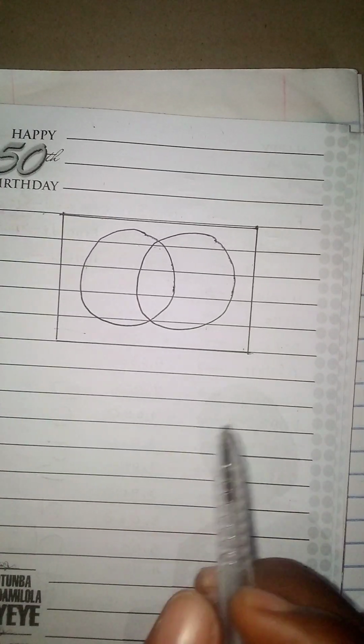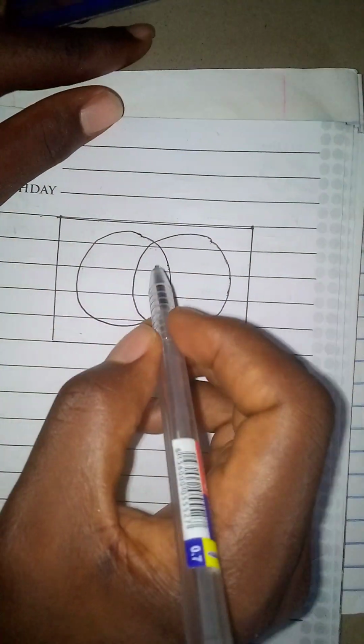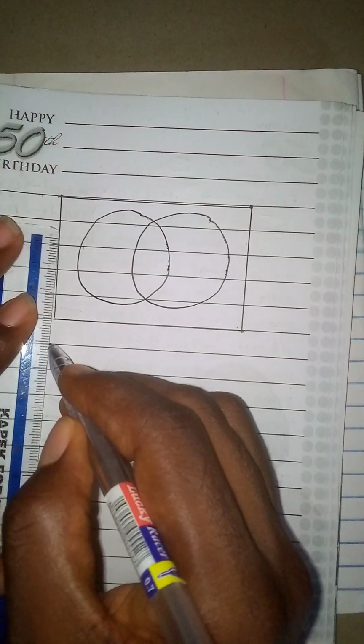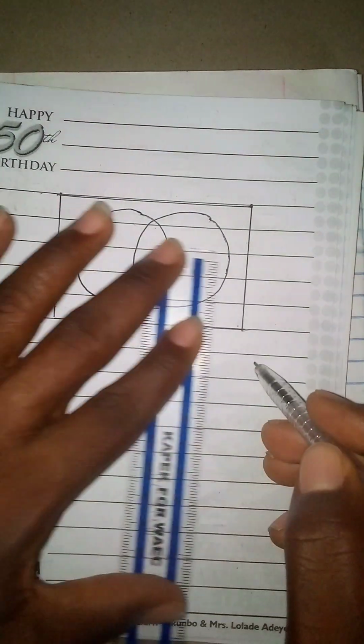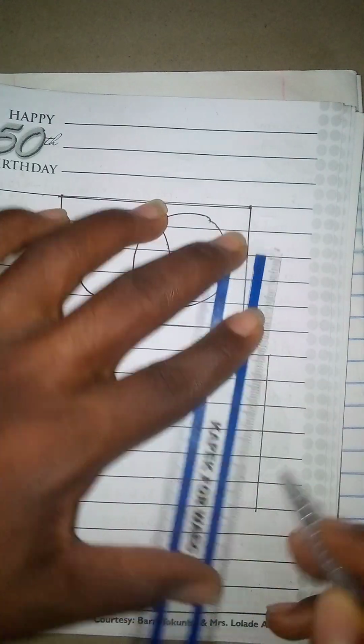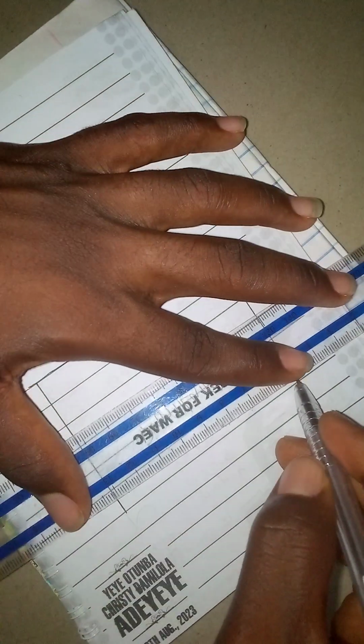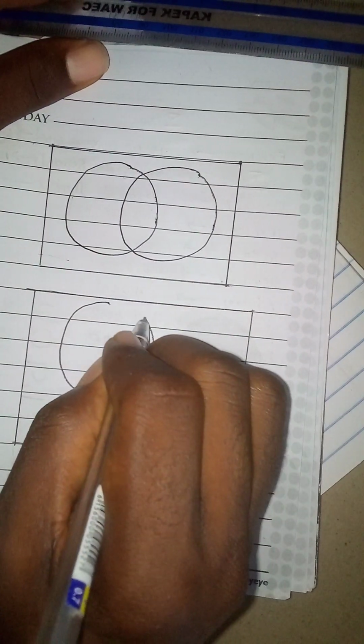Now, coming to a 3 set Venn diagram, let me just draw it down here. This is how a 3 set Venn diagram looks.